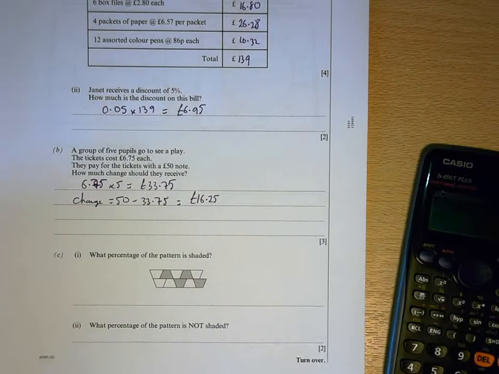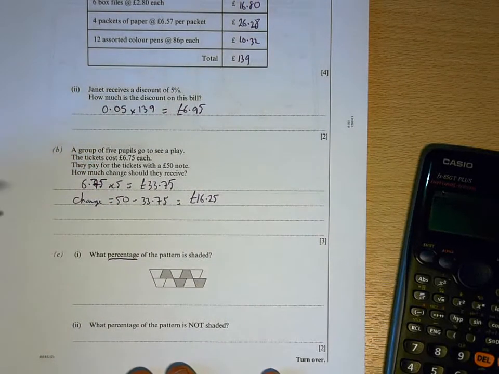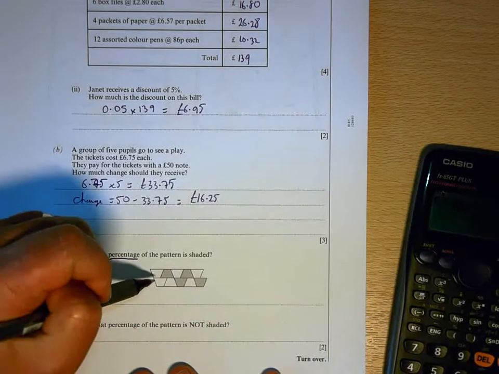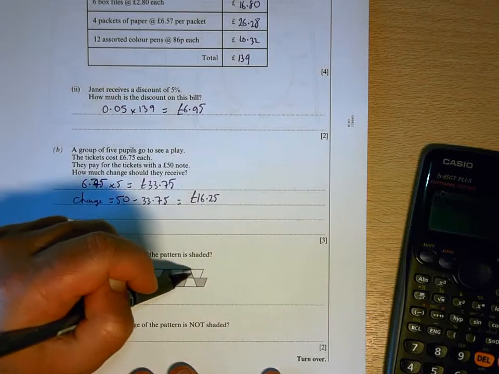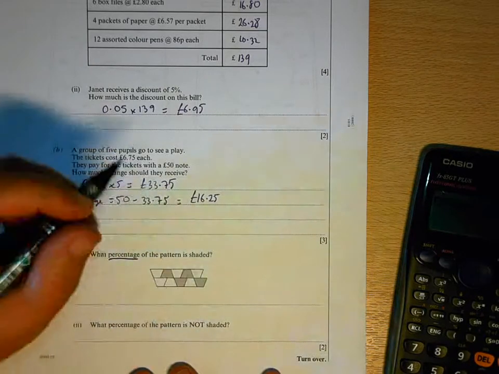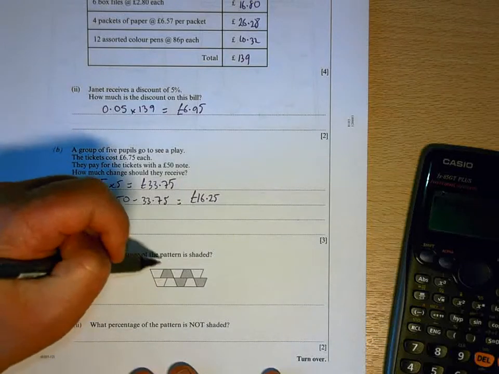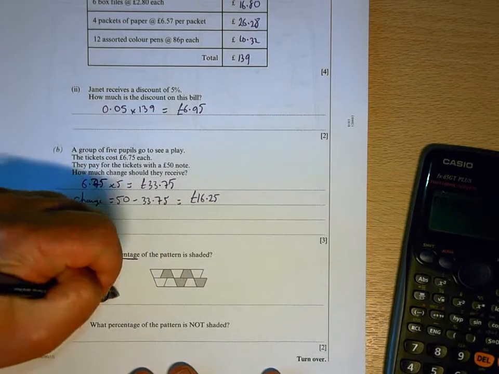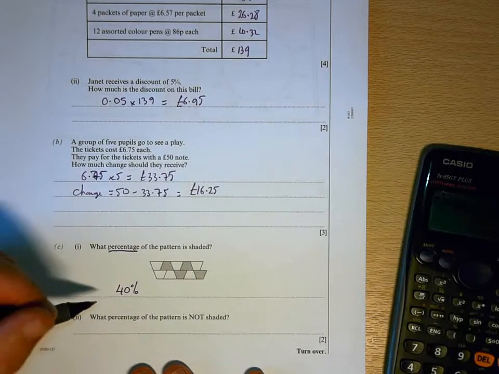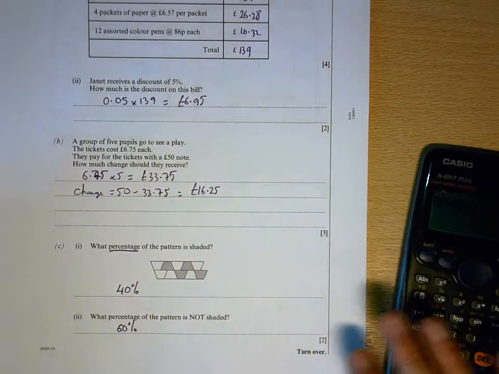Part C. What percentage of this pattern is shaded? So this question sometimes asks for fractions, sometimes decimals, sometimes percentage. In this case it's percent. We've got 1, 2, 3, 4, 5, 6, 7, 8, 9, 10 shapes inside the pattern. So each one of those shapes is 10%, and shaded we've got 1, 2, 3, 4, which is going to be 40%. So the pattern that isn't shaded, they must add up to 100, so that would be 60%.